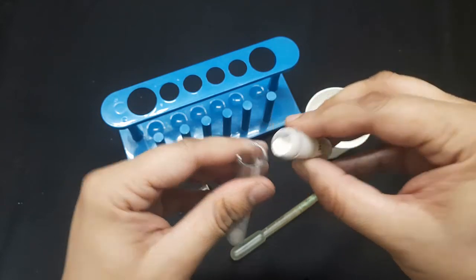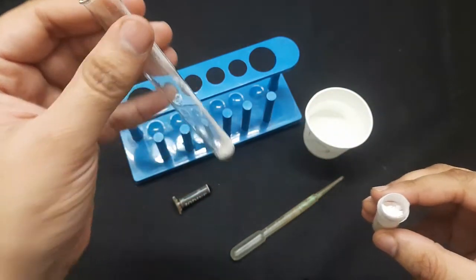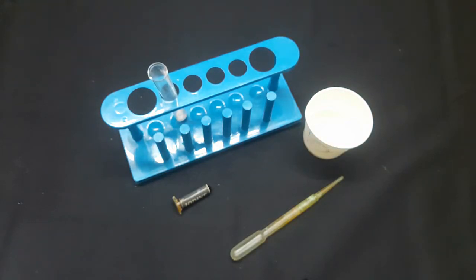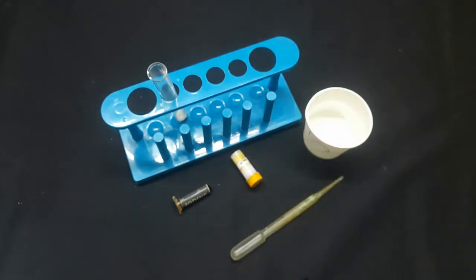Both this iodine and starch powder are not dangerous, but you should never taste any chemical. So you have to use all the chemicals very carefully.